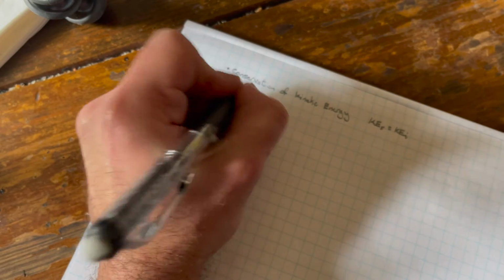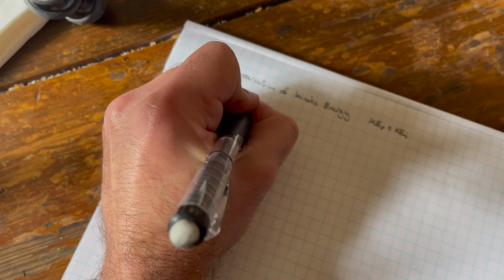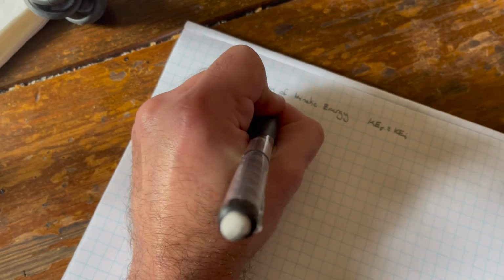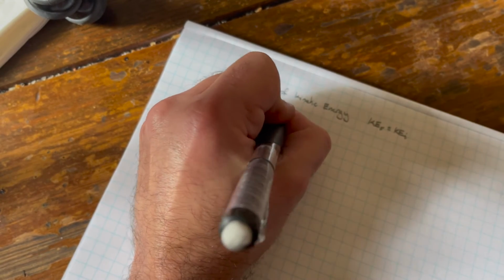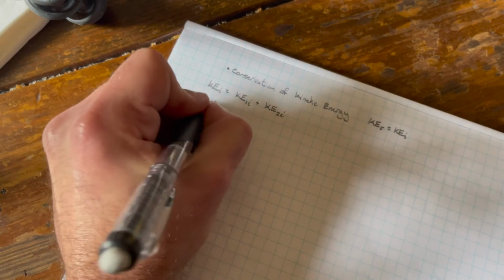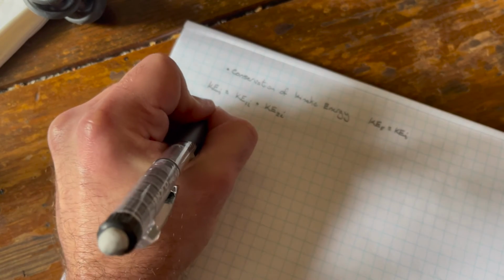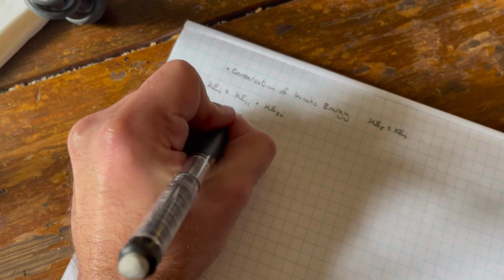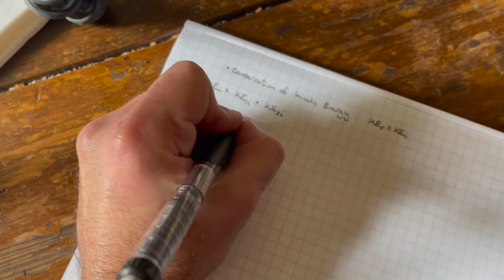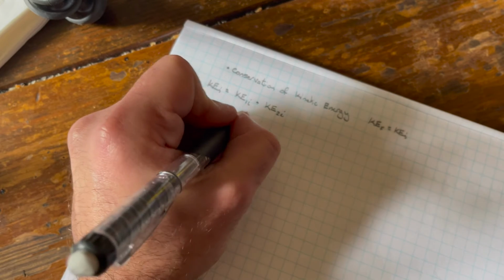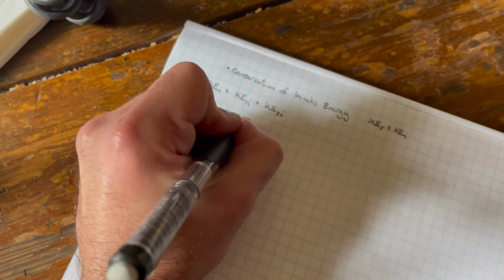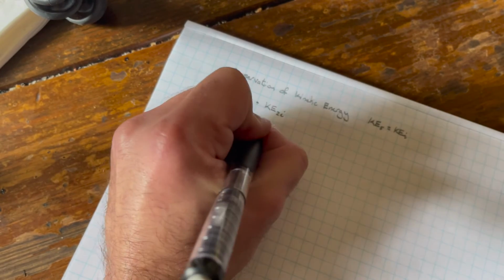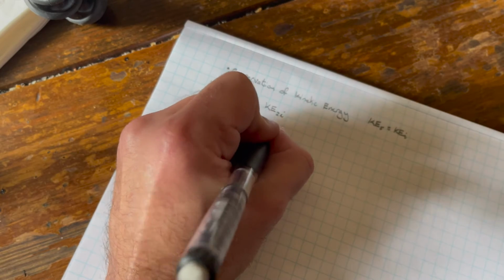So, the initial kinetic energy of particle 1 plus the initial kinetic energy of particle 2, and the final kinetic energy of the system is equal to the sum of the final kinetic energy of each particle in the system. So, the final kinetic energy of the first particle and the final kinetic energy of the second particle.